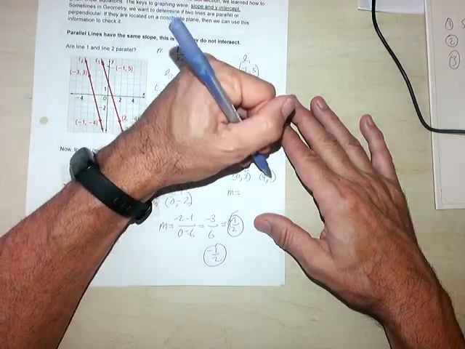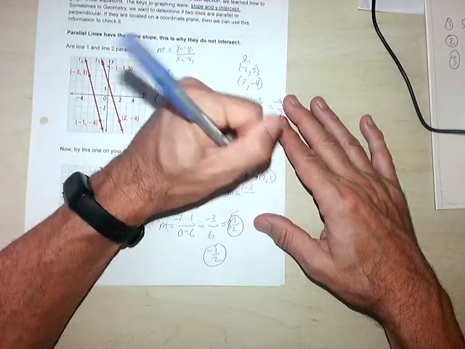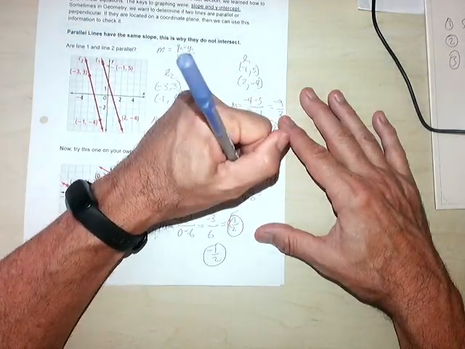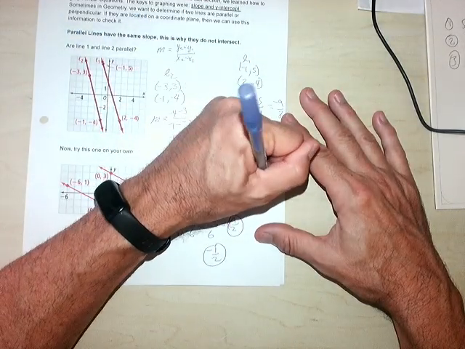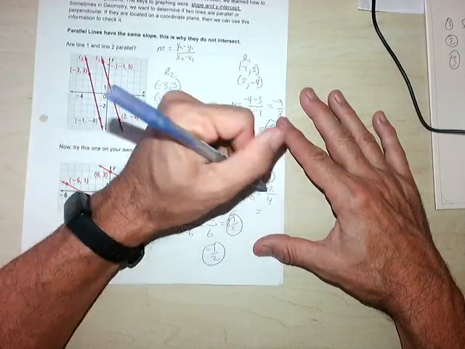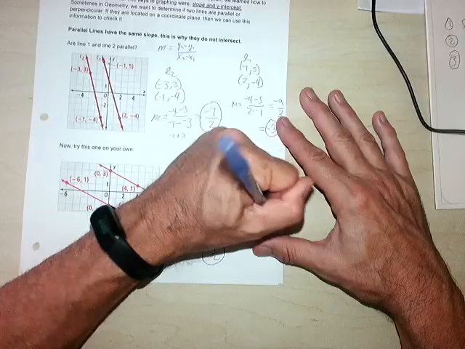So again, I go y's first. 1 minus 3, 4 minus 0. 1 minus 3 is negative 2. 4 minus 0 is 4. Aha! When I divide those by 2, I get negative 1/2.